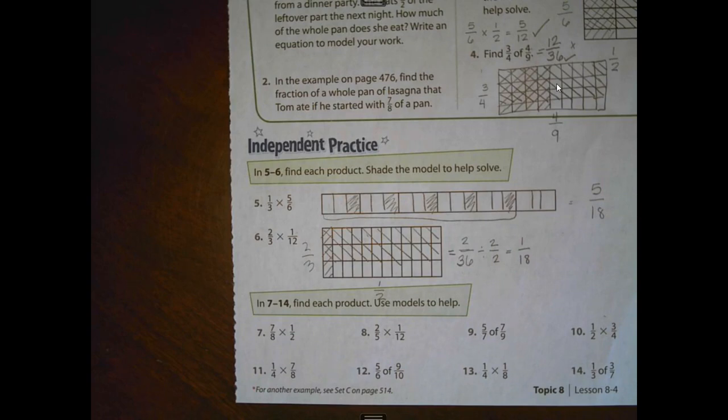Numbers 7 through 14, we're going to draw the area models. You're actually going to pause me. You might want to do 1 or 2 and then check them, and then do another 2 and check them. Whatever works for you. If you want to do all of them and check them at one time, that's fine. I'm going to pause it so I can get mine ready so you can look at them.